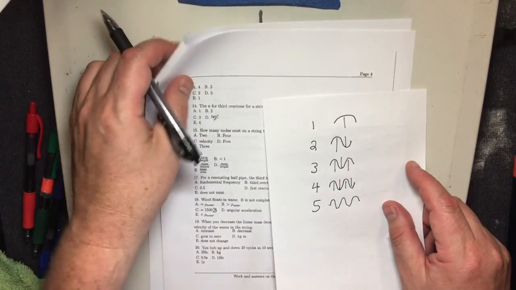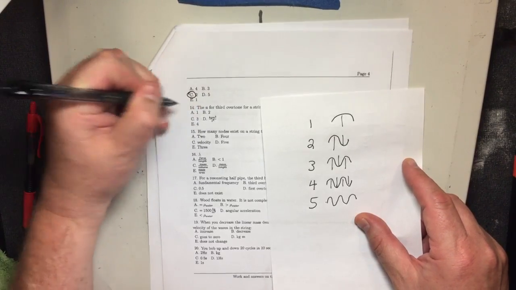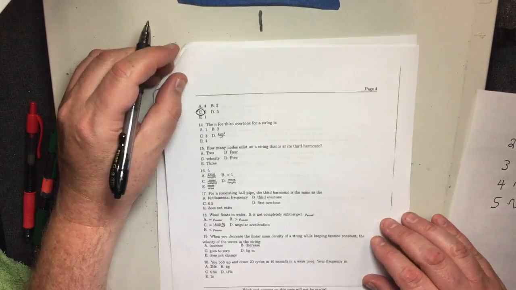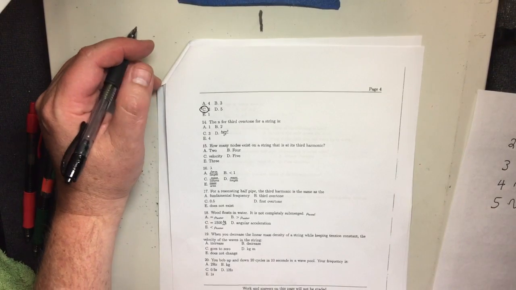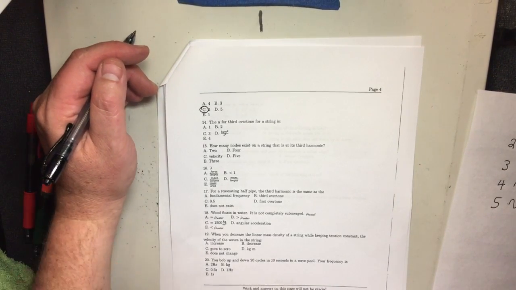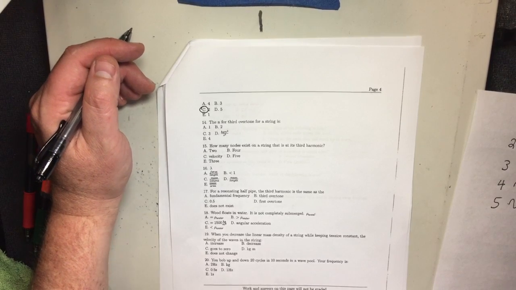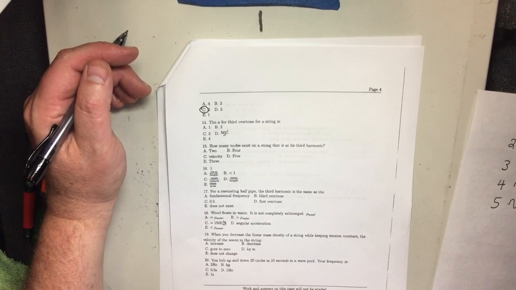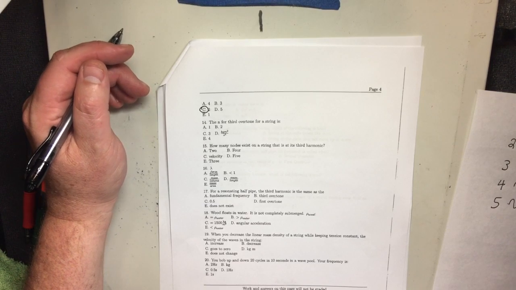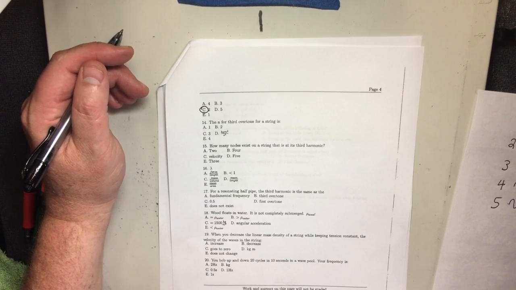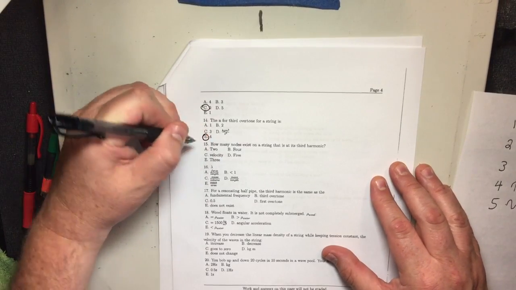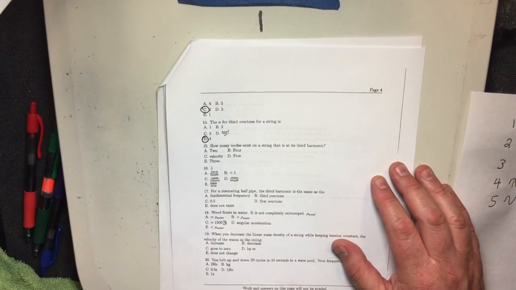So as written, what's that? The N for a third overtone for a string is what? N equals 1 fundamental frequency. N equals 2 first overtone. N equals 3 second overtone. N equals 4 third overtone. What is when you cannot have any even number frequency?